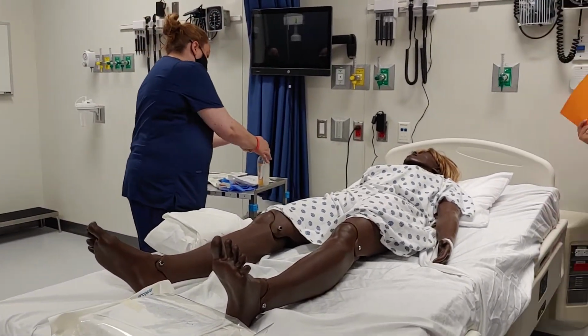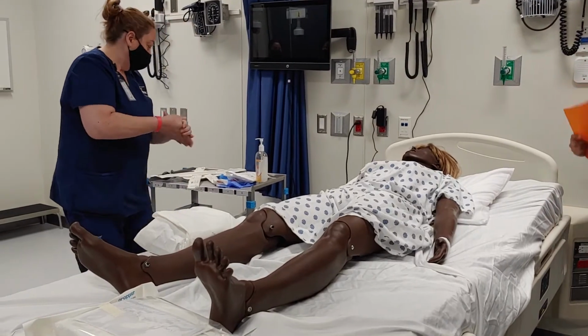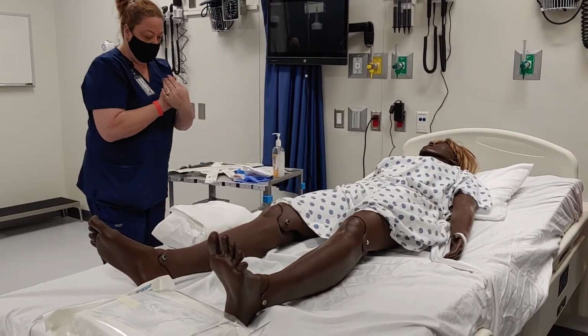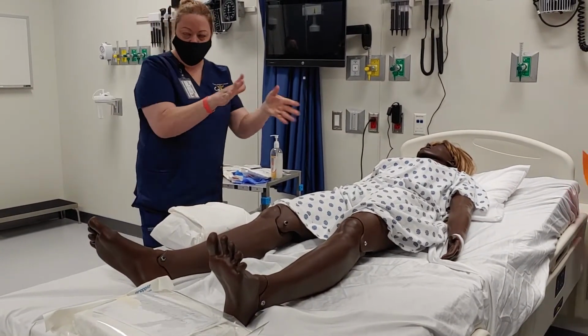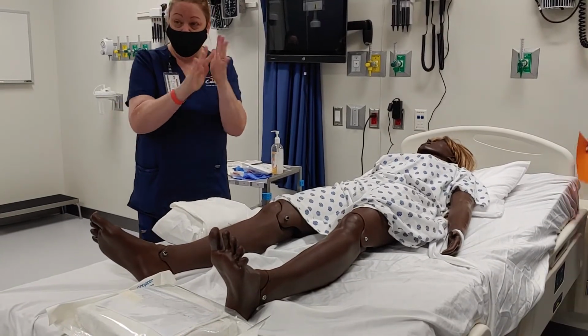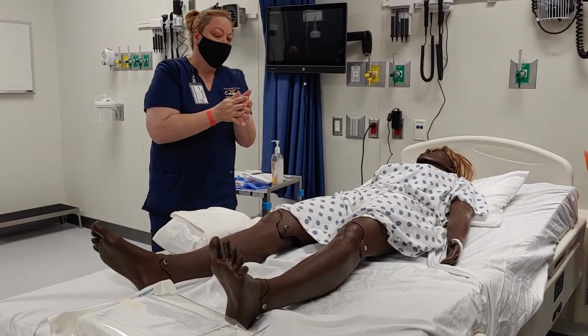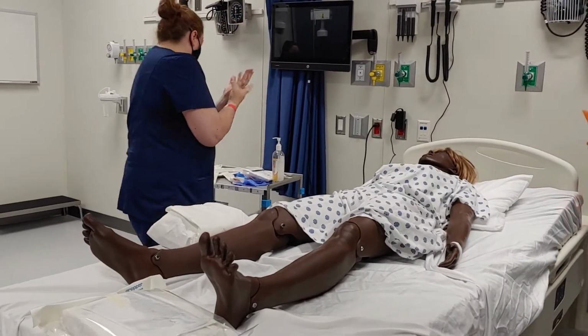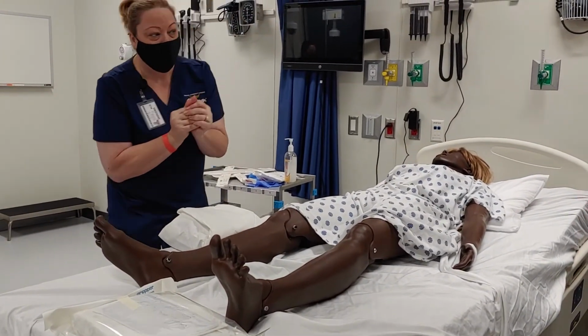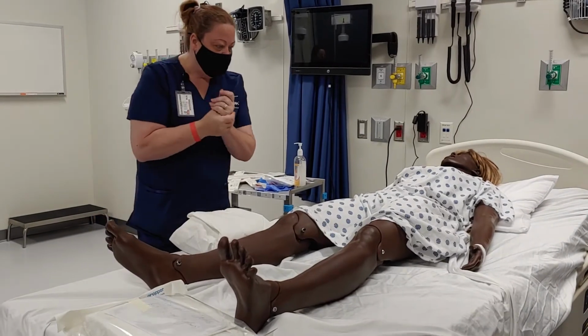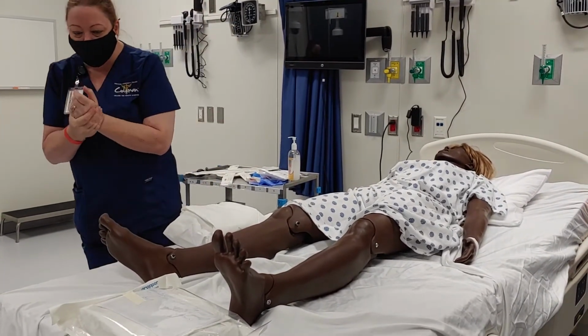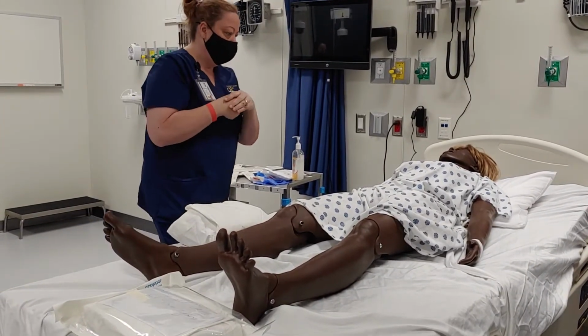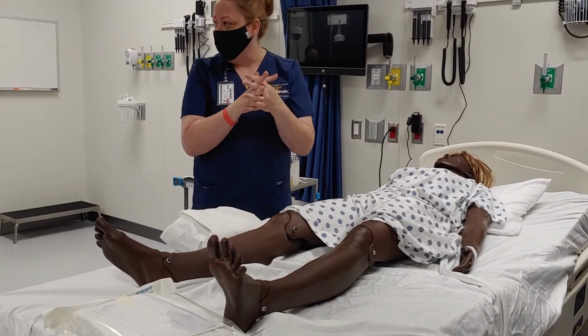I'm going to go ahead and use the hand sanitizer. And again, I've already identified them. I've identified me. They know what's about to happen. Now, it's very important while we're doing this that we maintain as much privacy as we can. And this person doesn't even have a sheet, so that's going to be really difficult. But we shall do our best. You don't see a sheet laying around, do you?